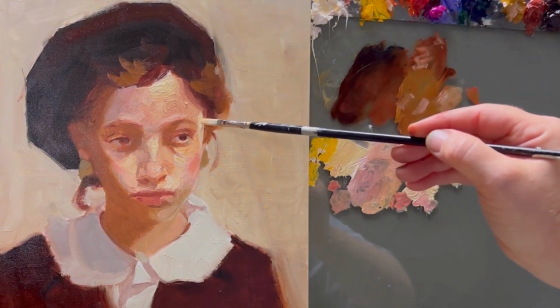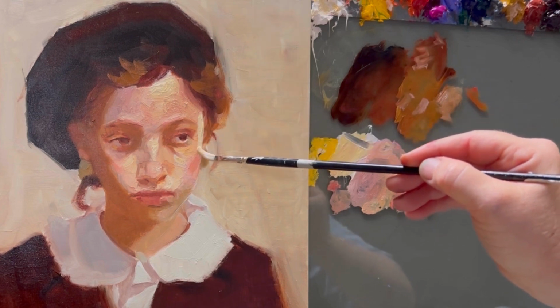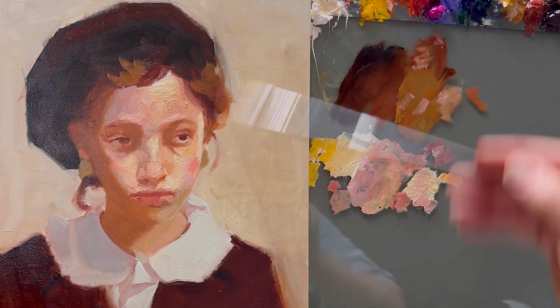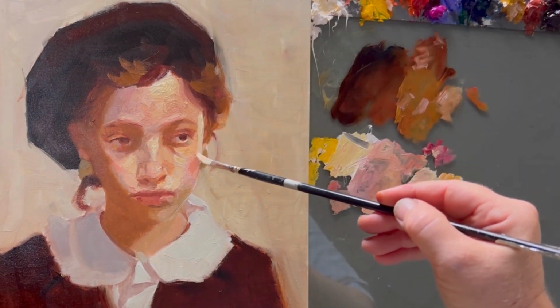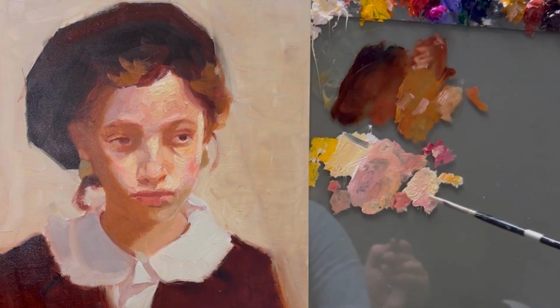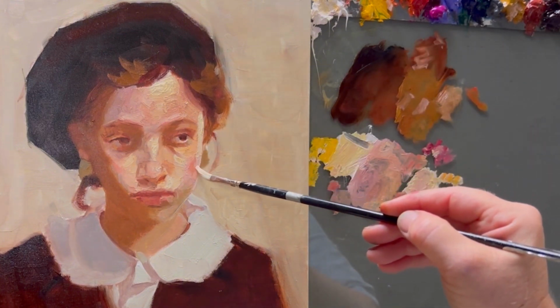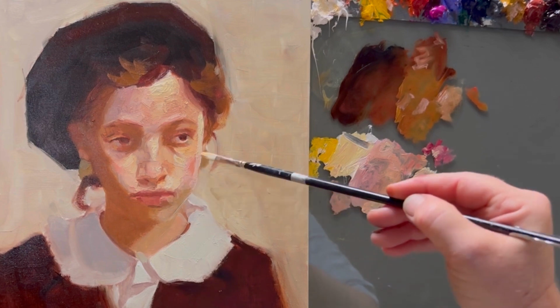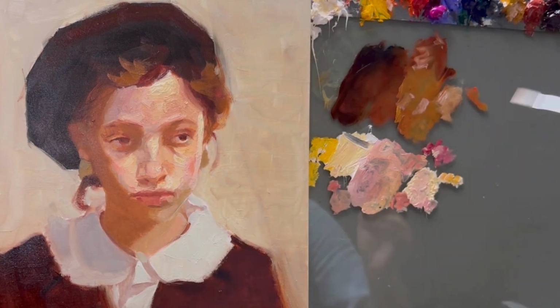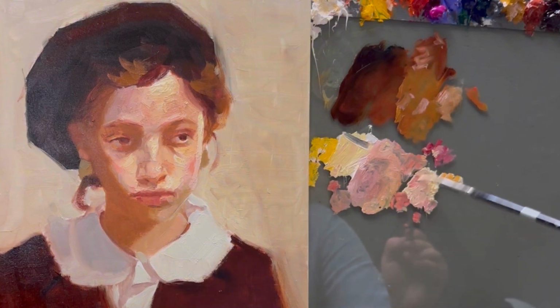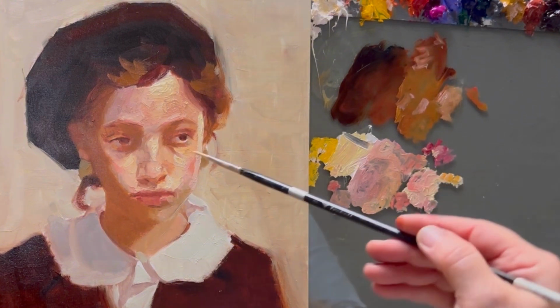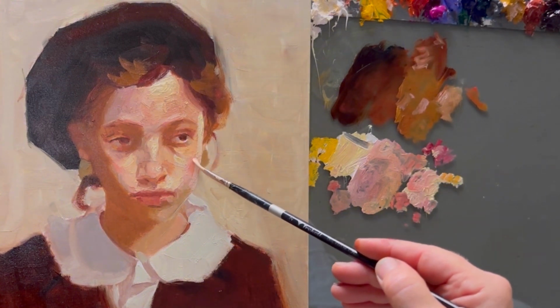And this is one of the strongest lights we have on her cheek, falling and then changing into a little bit more coolness to the edge, and then using a little more cadmium rather than alizarin into the light, warming this more.